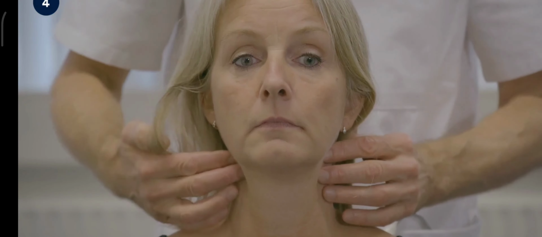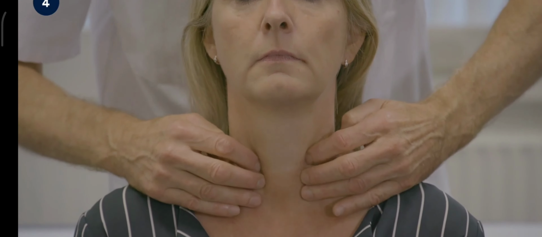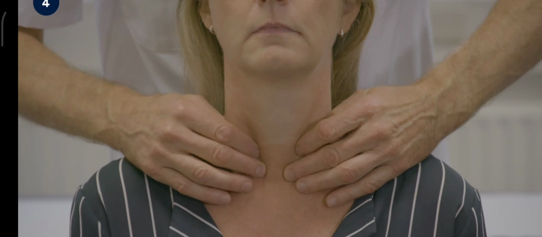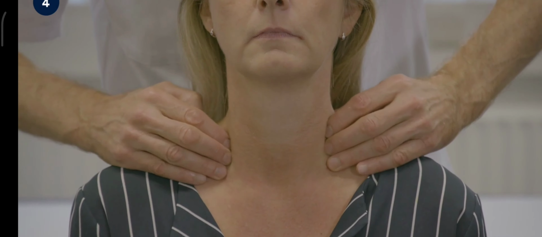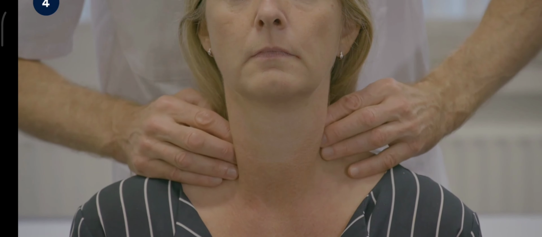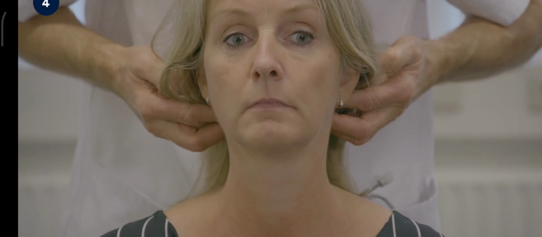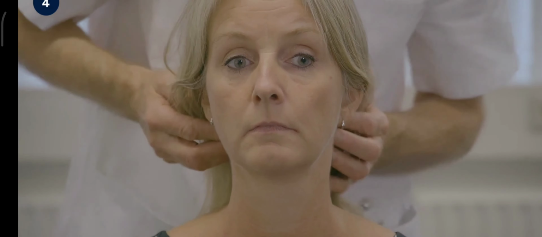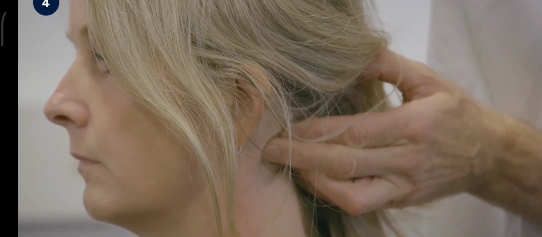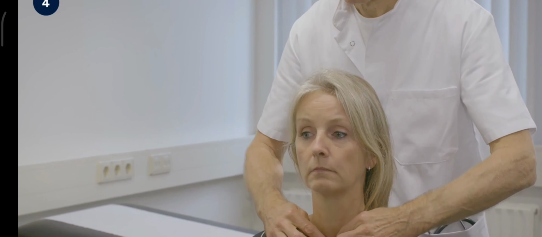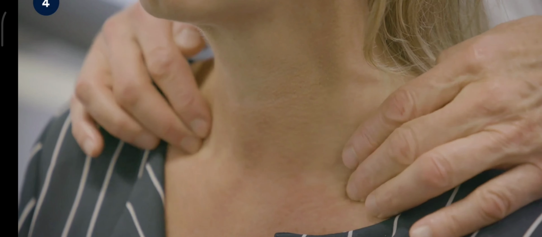The anterior cervical group is palpated descending along the anterior border of the sternocleidomastoid muscle towards the clavicle. The posterior cervical group is palpated ascending along the posterior border of the sternocleidomastoid towards the mastoid process. The occipital lymph nodes are palpated over the occipital protuberance and the mastoid process. The supraclavicular lymph nodes are palpated from medial to lateral, along the superior border of the clavicle.